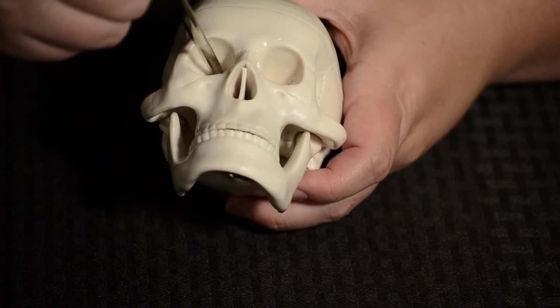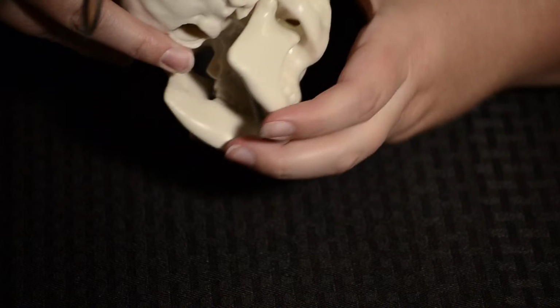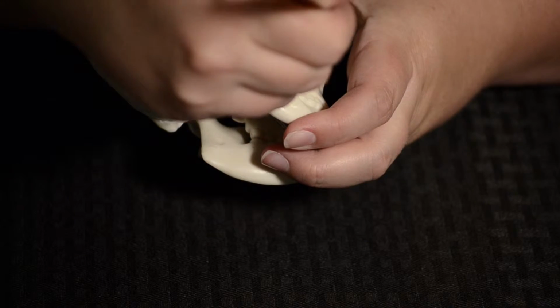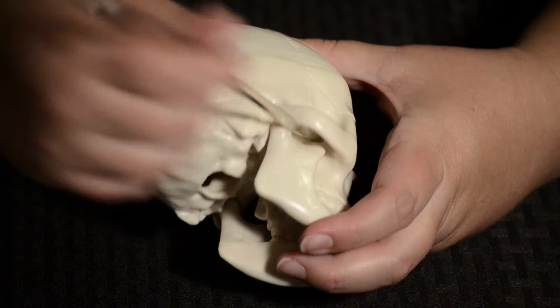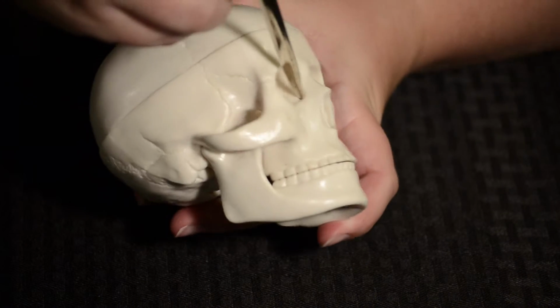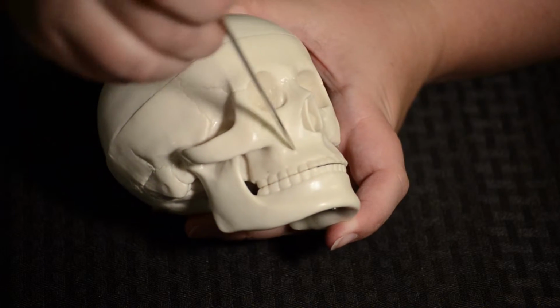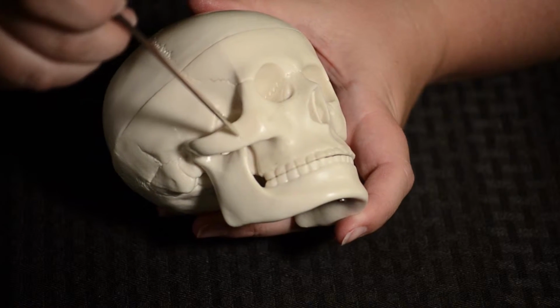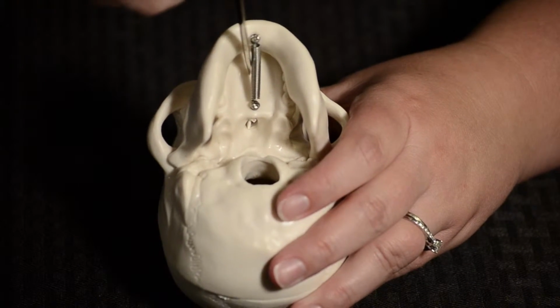the superior orbital fissure, the inferior orbital fissure, the lacrimal bone, the lacrimal fossa, the maxilla, zygomatic bone, and the hard palate.